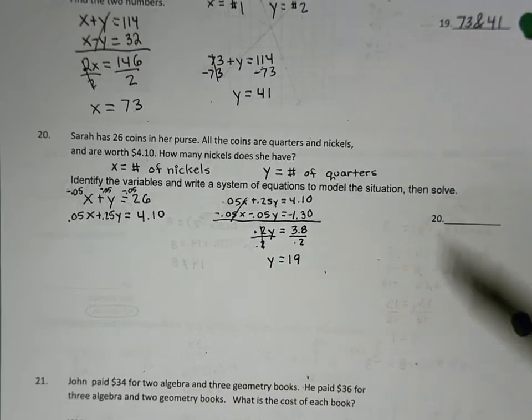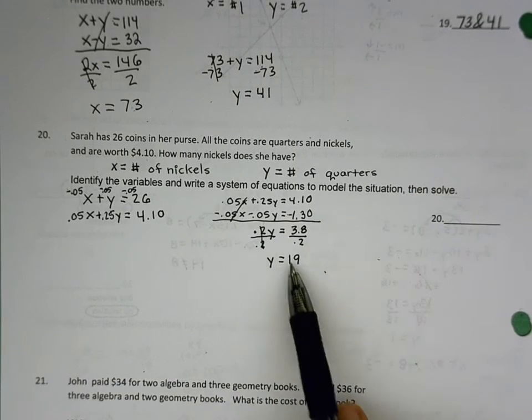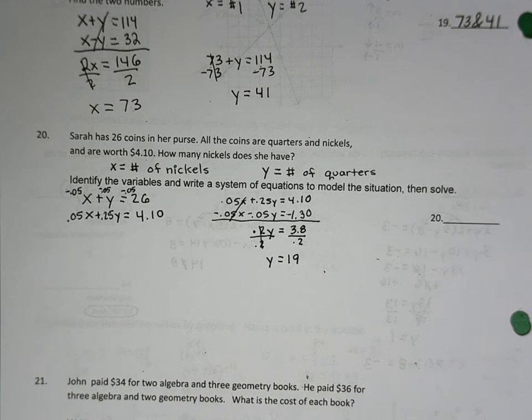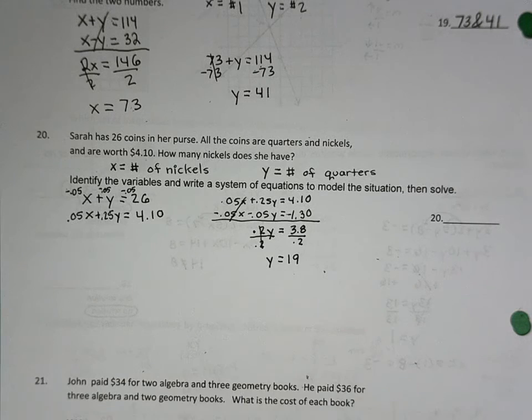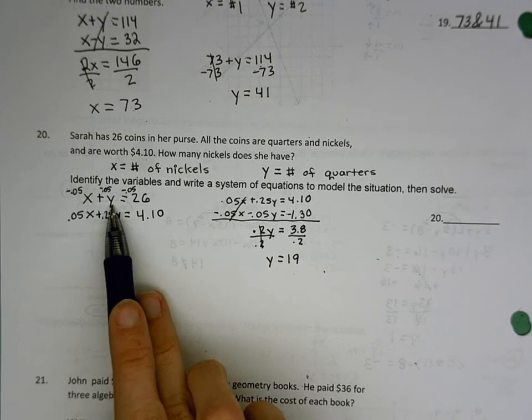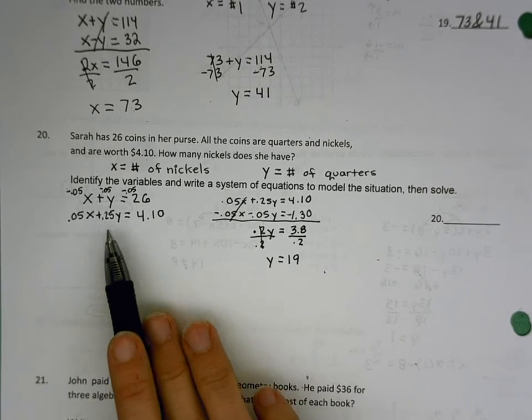Okay, but in answering my question, they didn't ask how many quarters. They asked me for nickels. So I need to go back and solve for x, to figure out how many nickels there are. I'm going to take this 19 and definitely plug it into the top equation because the bottom one has decimals. Although if you have the time, put it in the bottom one as well. Double check your answer.